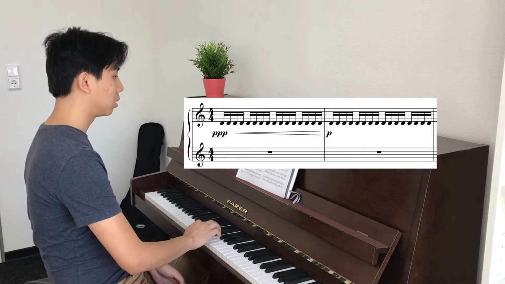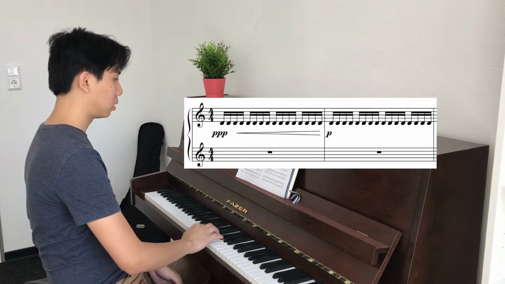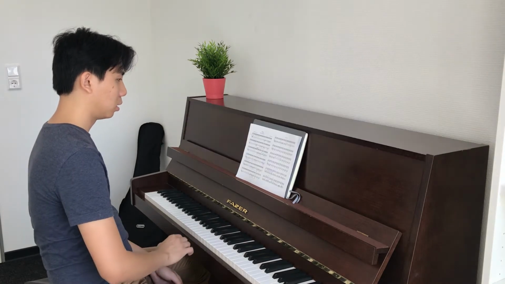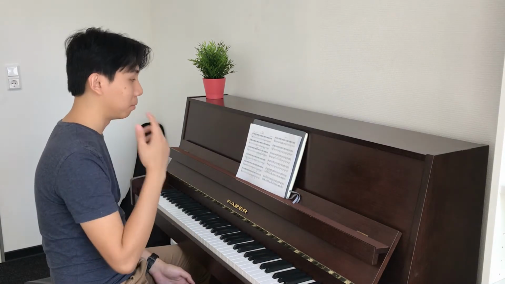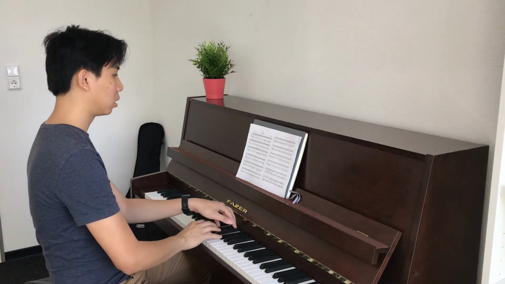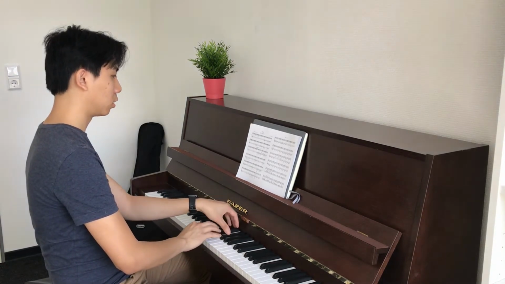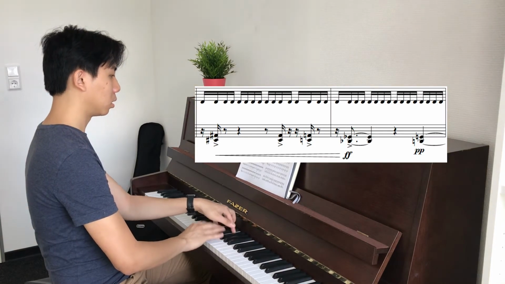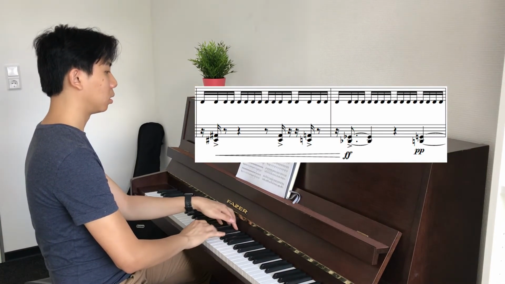So in the beginning, we only have material that goes like this. And then the main material comes in. It goes like this. Something like that. After this section, we have a new motive.